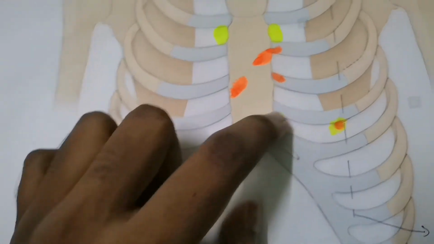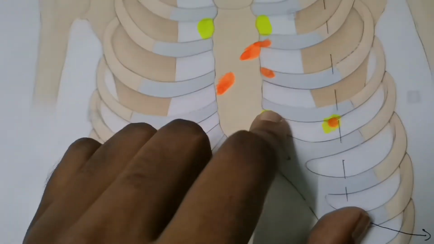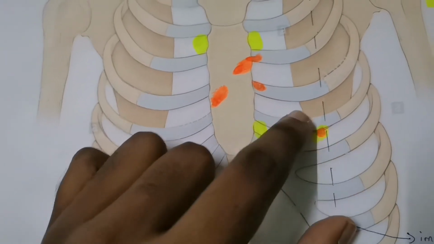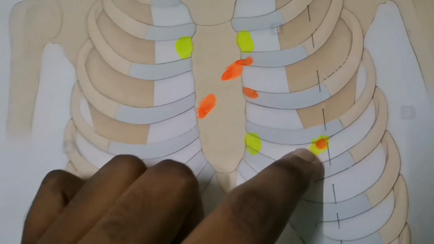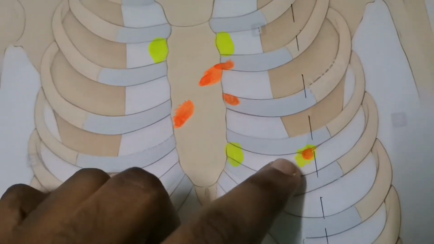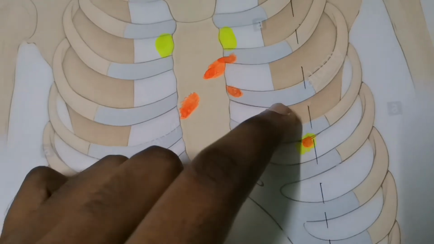And this is the auscultation point for the mitral valve and the apex of the heart, which is the fifth left intercostal space near the mid-clavicular line.